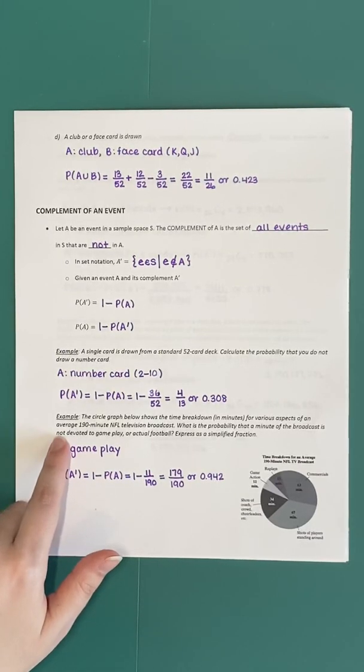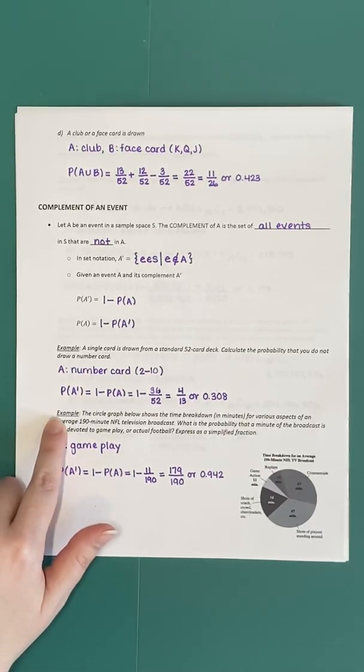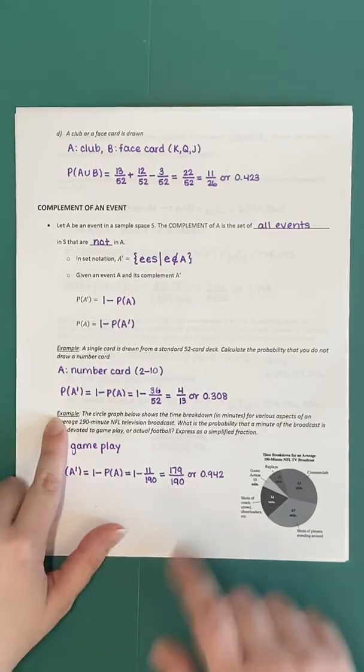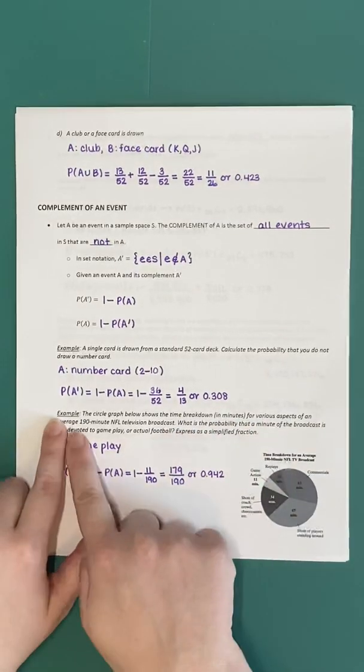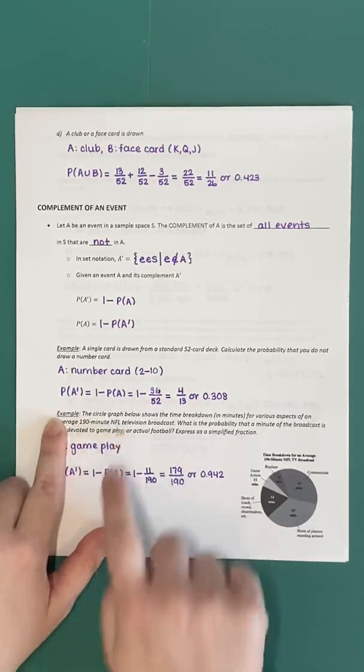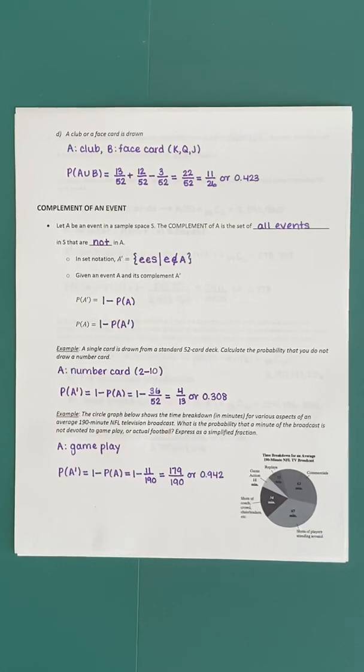So we're going to define the event as the version of this that doesn't use the word not. So if we were to change the question to what is the probability that a minute of the broadcast is devoted to gameplay, that tells us what the event is, and then we're looking for the probability of the complement.